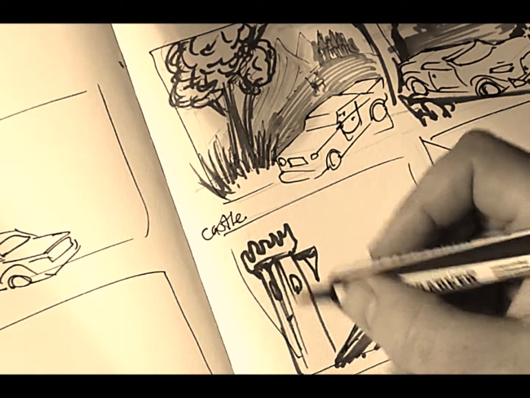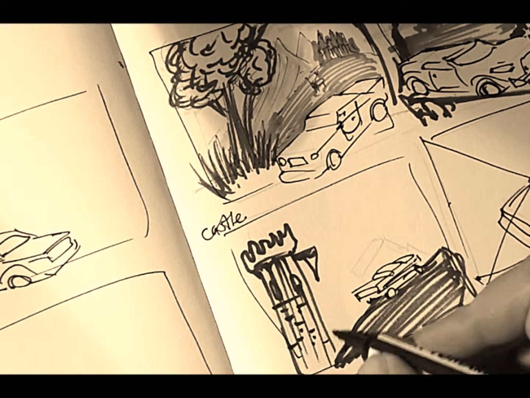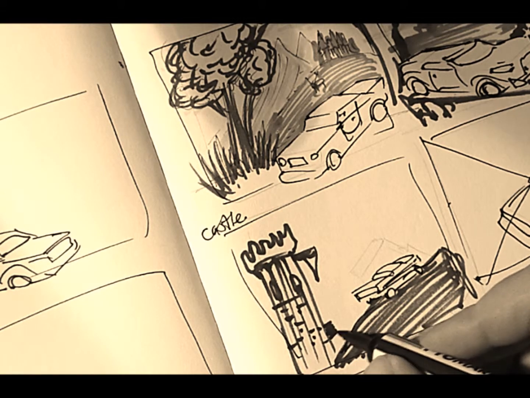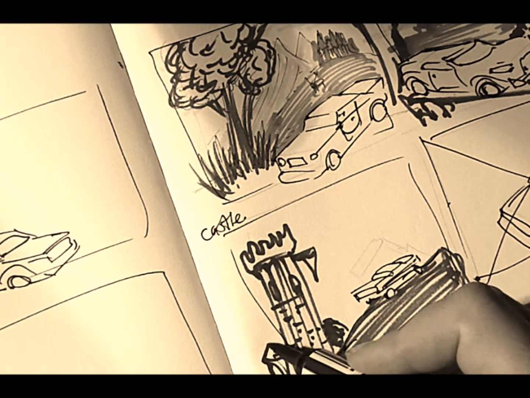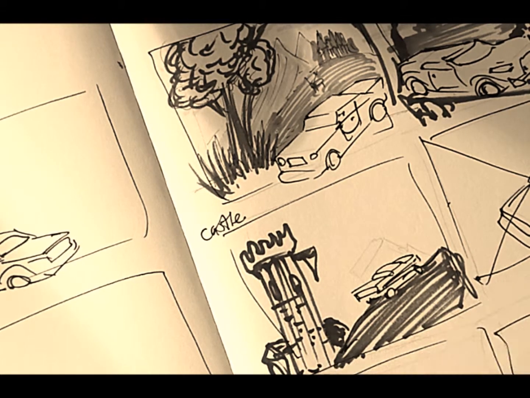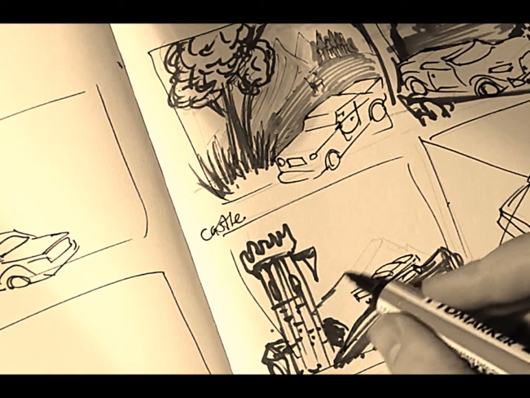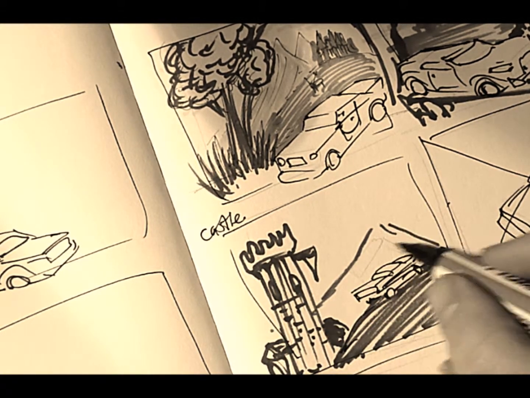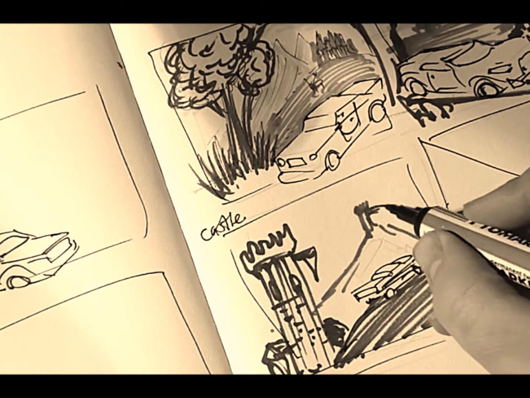Maybe a flag. Maybe some steps coming across here. Okay. And further off in this background, over a hill, we could do another castle.